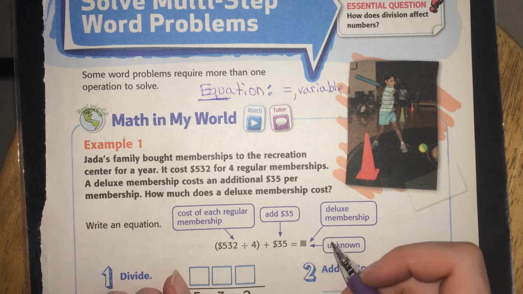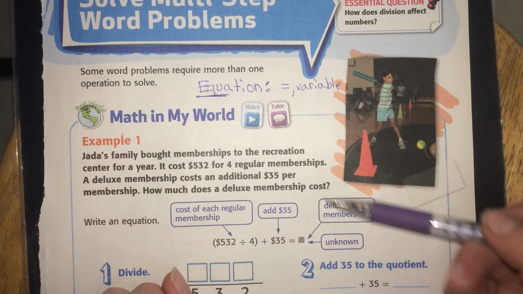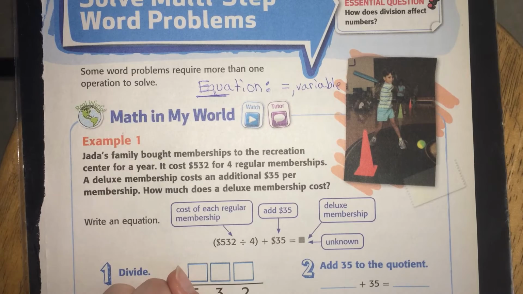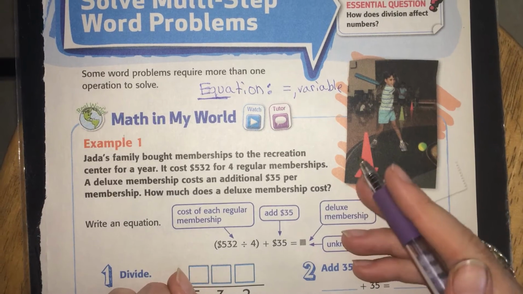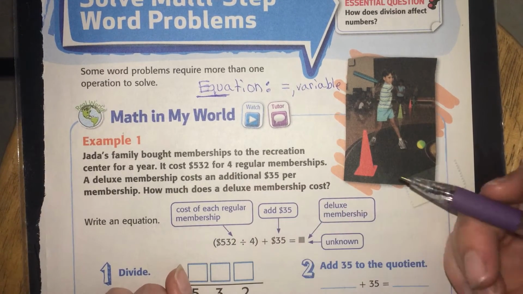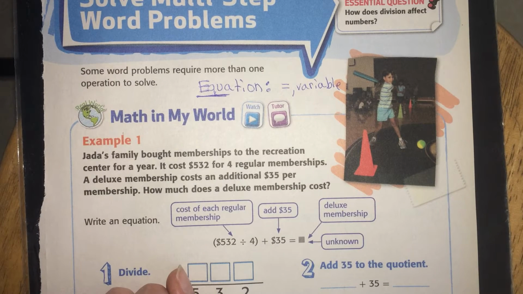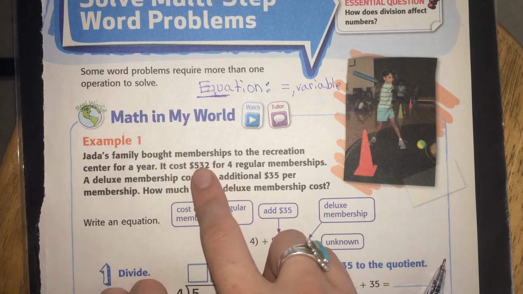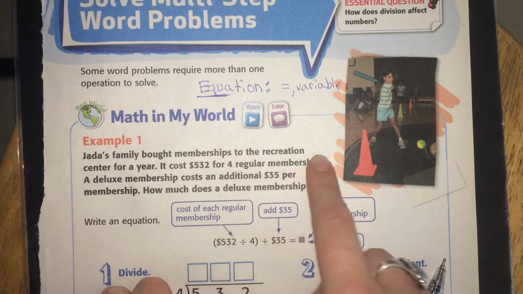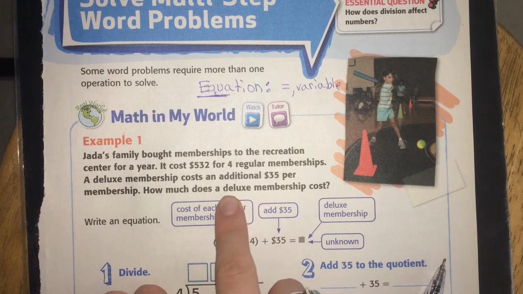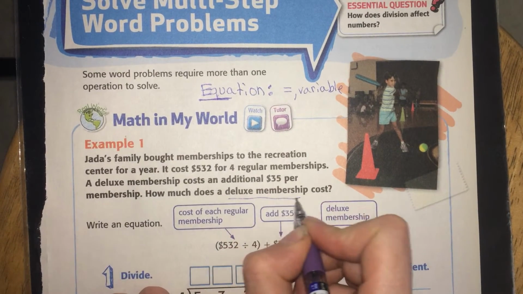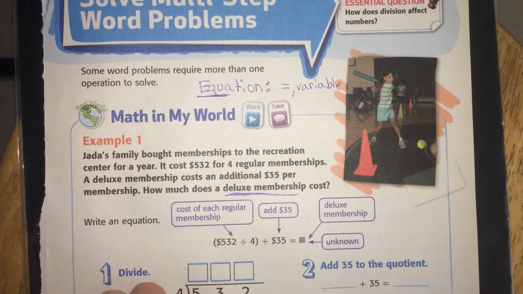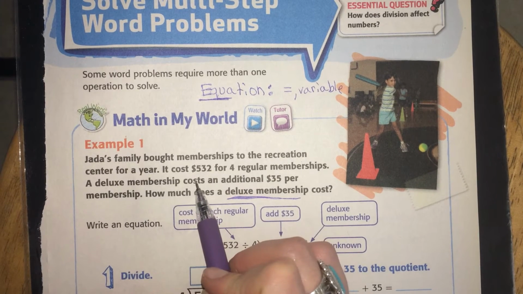Whew, that is a lot. So when I read a long word problem like that, I often feel a little bit confused. So I want to go back and build an equation that can help me solve these problems, because this isn't as easy as just one divisor, one dividend, and a quotient. Okay, so let's focus a little bit. So we have the regular membership information here, but it's asking for us about a deluxe membership. Okay, so now we need to look at the deluxe membership information.